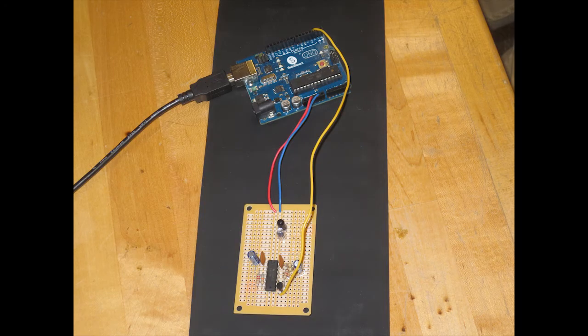The first op-amp amplifies the signal and passes it along to the second op-amp. The second op-amp cleans out the signal by filtering out noise. The transistor does a second stage of amplification, and then the signal is sent to the Arduino.